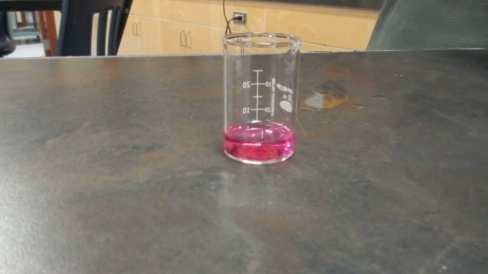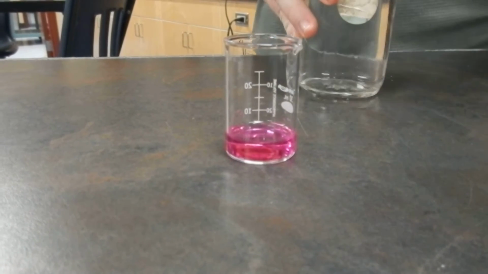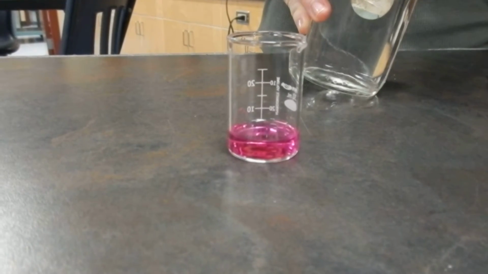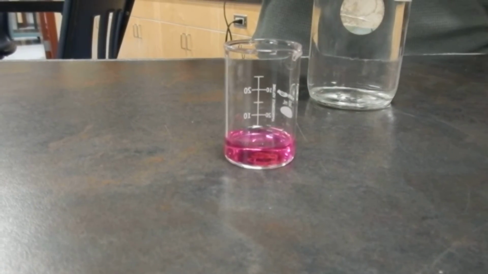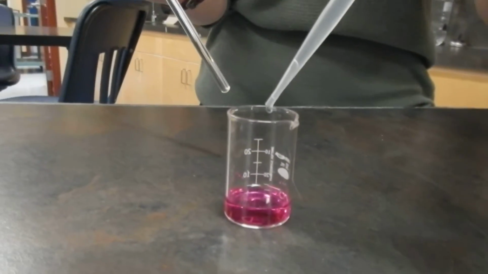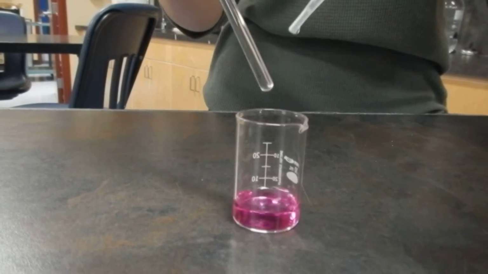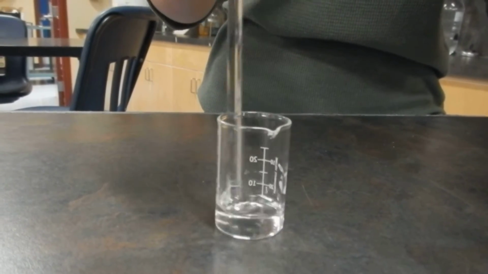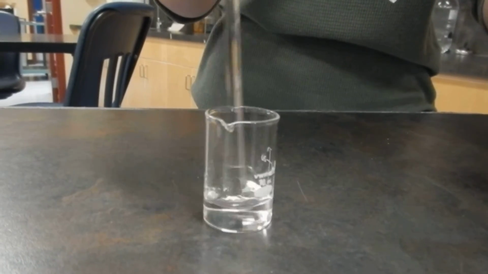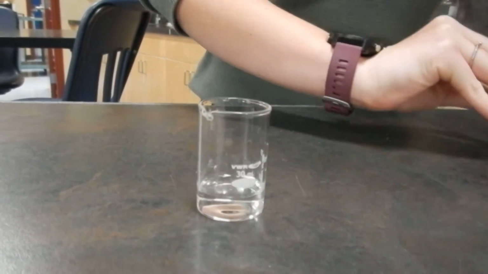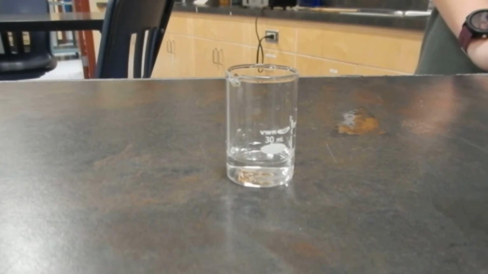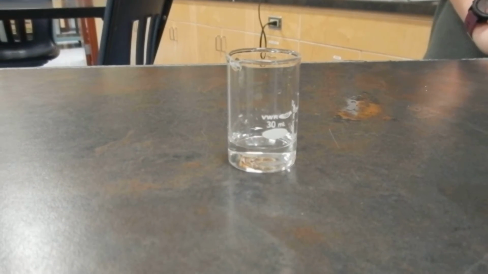So the next change is to add the sodium hydroxide, and this is going to be the neutralization part of the game. And so drops are going to be added, and every so often it's going to be stirred, and we're just going to push the reaction a little farther. And stir. Beautiful. That is our second change. So adding base has caused another change, and you have to figure out if that's chemical or physical.